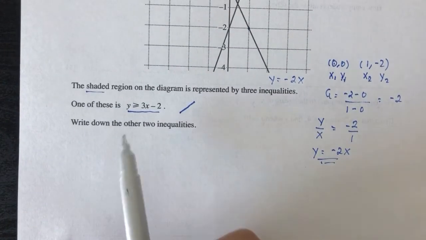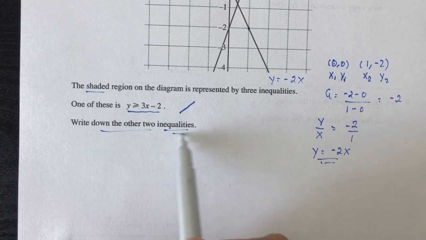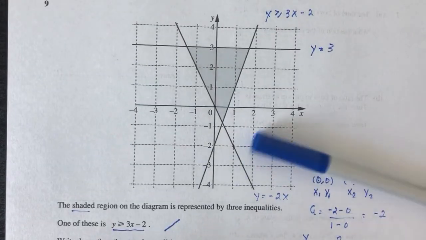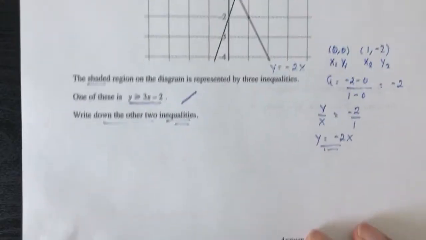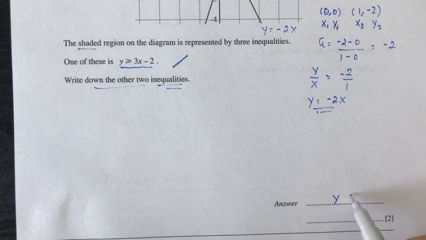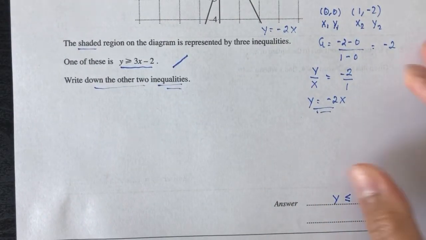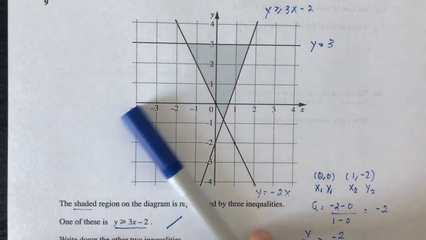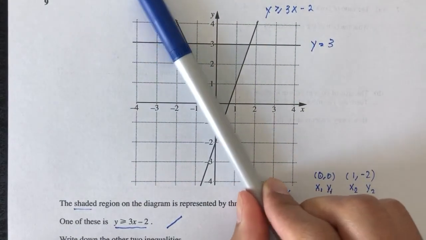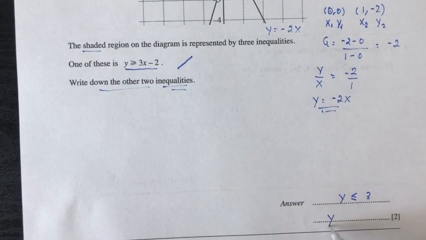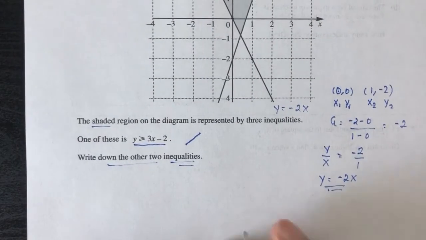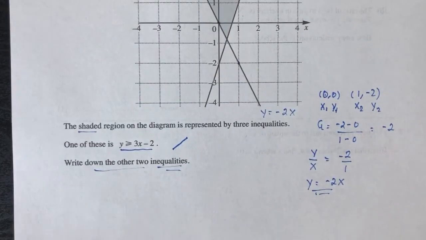So the question is, write down the other 2 inequalities. For this one, as you can see, it is below the line. So it means that y needs to be less than or equal to 3. And for the other one, for this line, it is above the line. So for this one, y needs to be bigger than or equal to minus 2x. And that is your answer for question number 9.